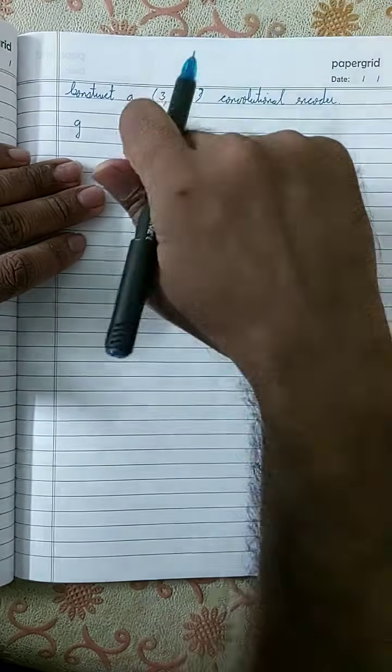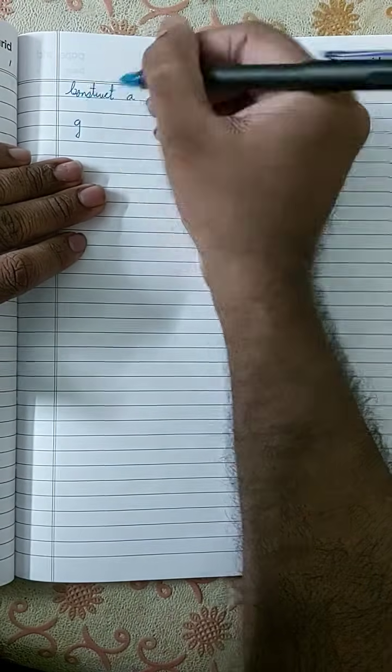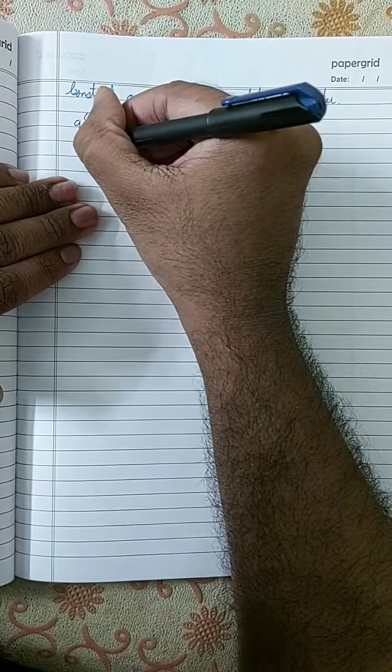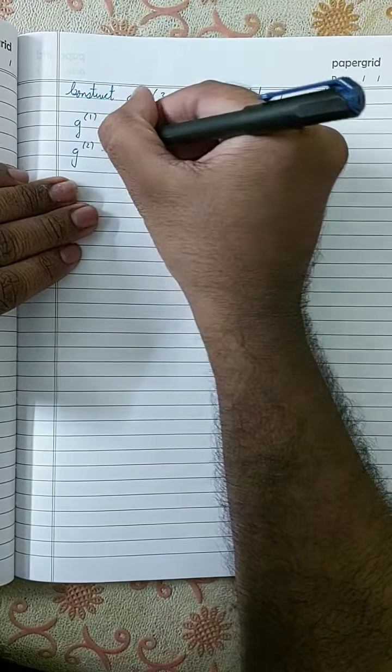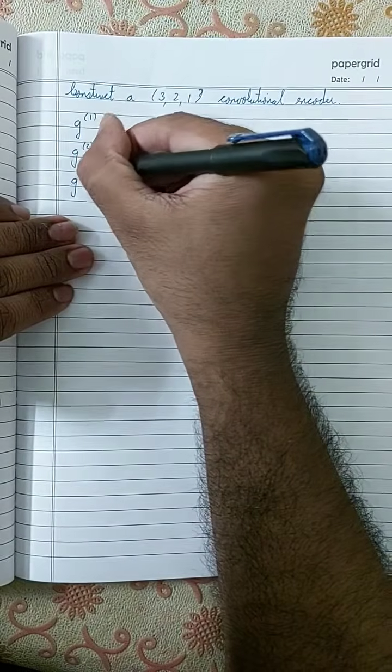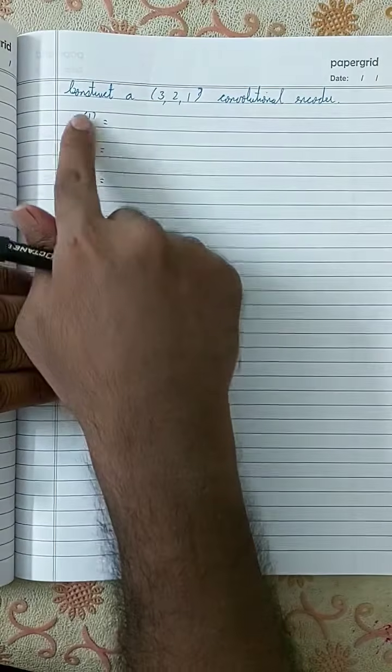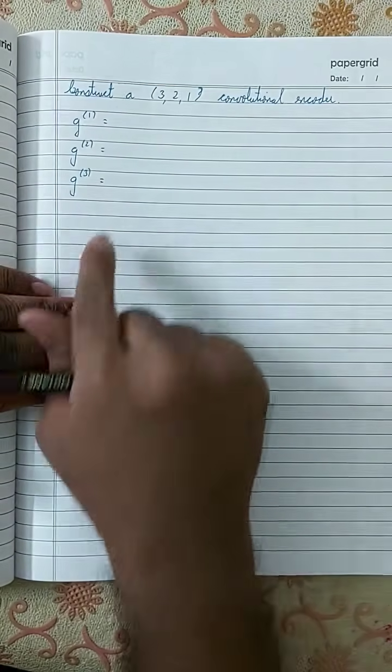Since there are 3 outputs, you will have g of 1, okay? You will have g of 2, okay? And you will have g of 3, right? Since there are 3 outputs, you will have g of 1, g of 2, and g of 3, okay?